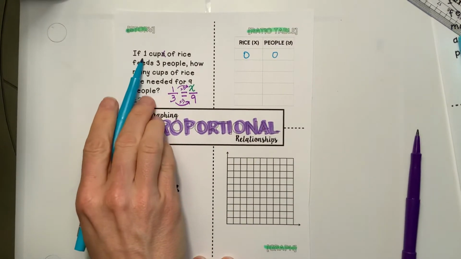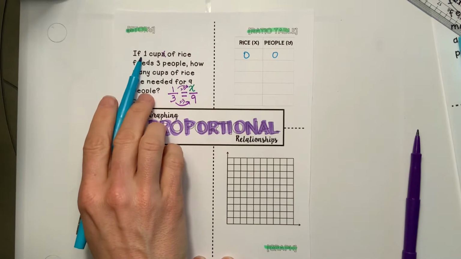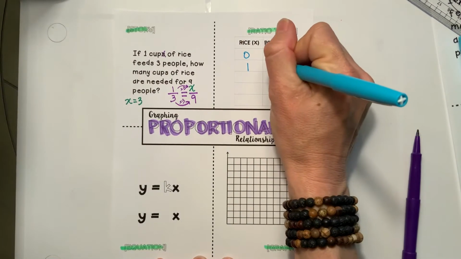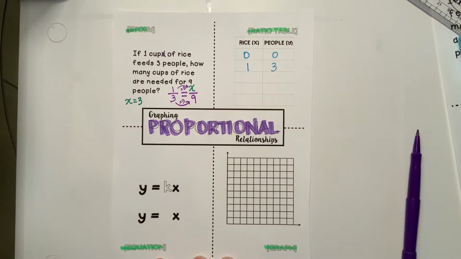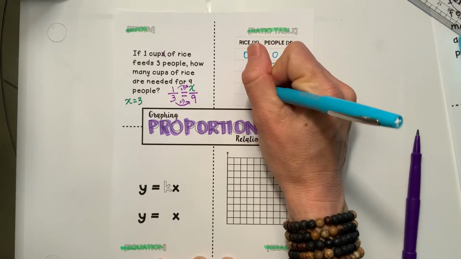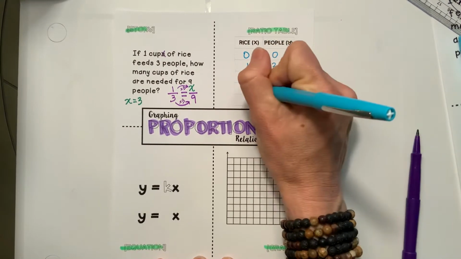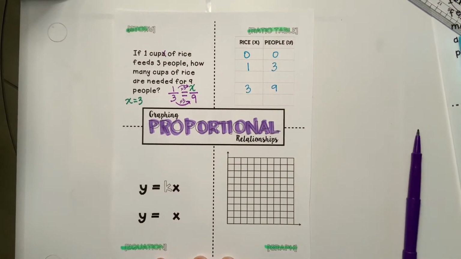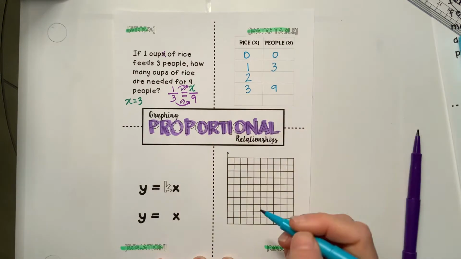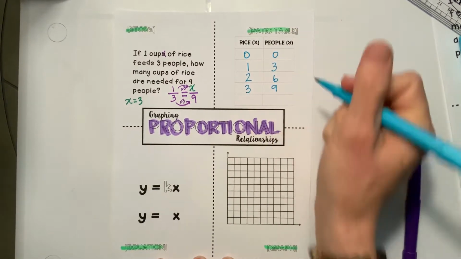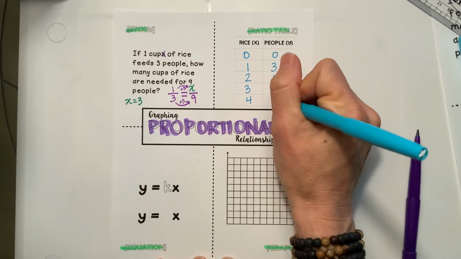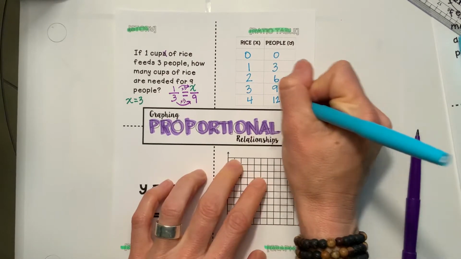Now, they give us the amount, and we're just going to go sequentially. 1 cup of rice is going to feed 3 people. And I'm going to skip down, the question asks us about 9 people, so that would require 3 cups of rice. So therefore, we can fill in 2 cups of rice would feed 6 people, and then following that same pattern, 4 cups of rice would feed 12 people.